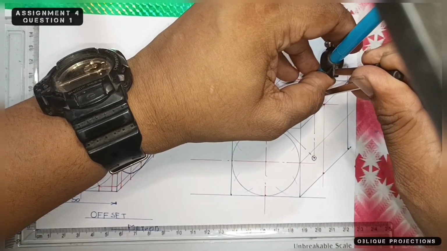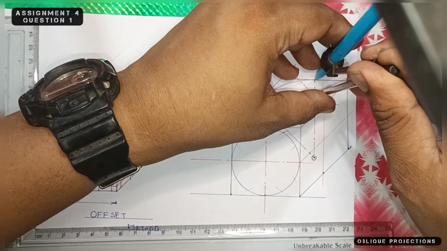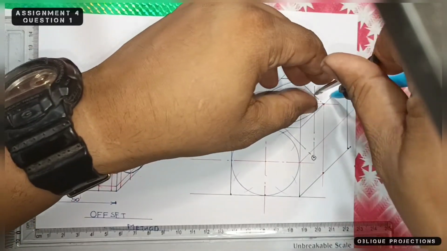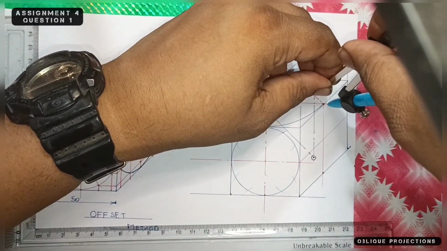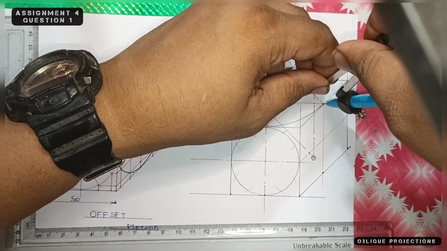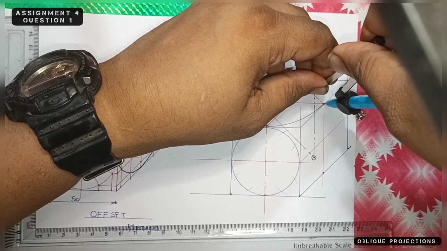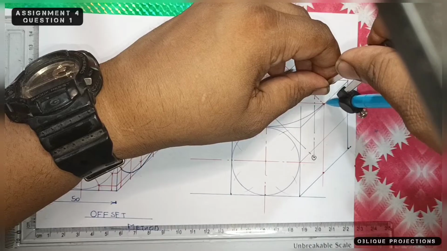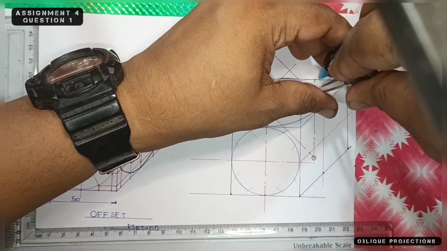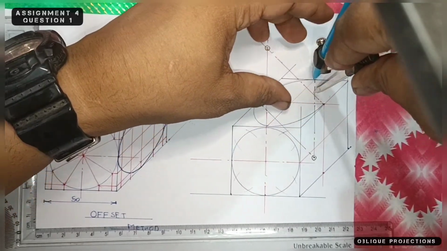You have to join this previous arc with this arc, and you need to take the center approximately so that they are going to join.